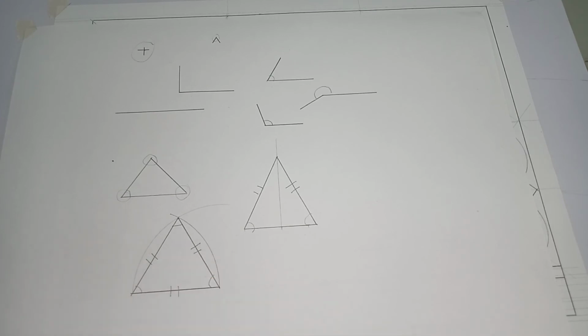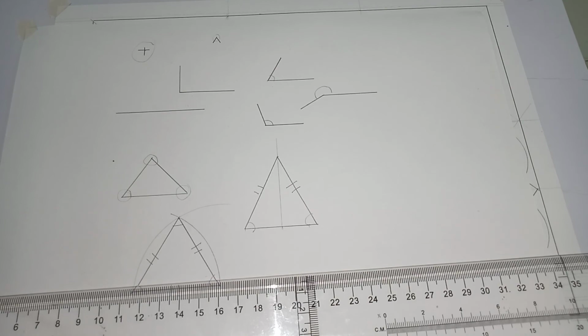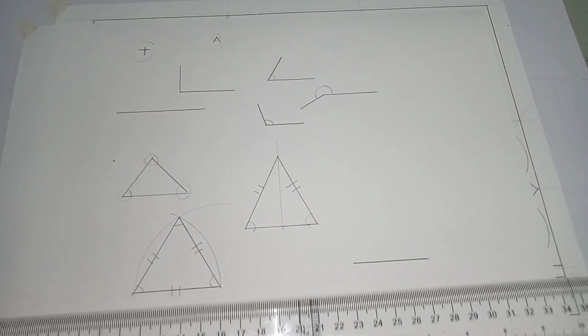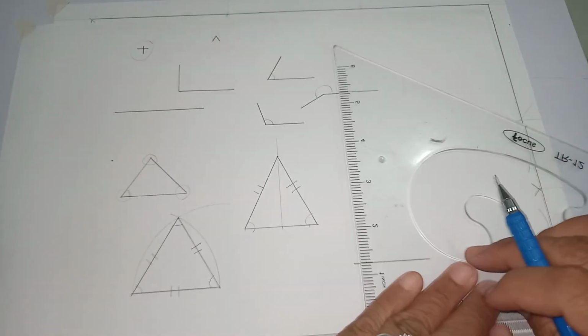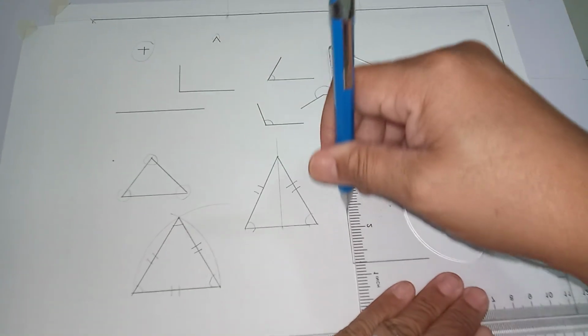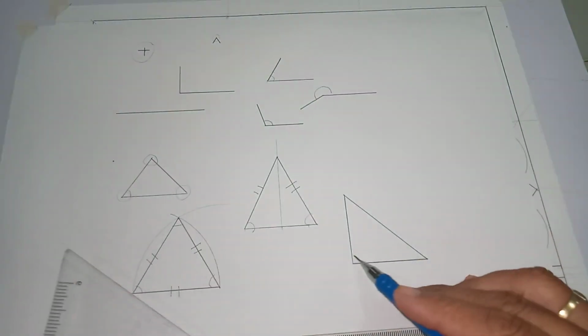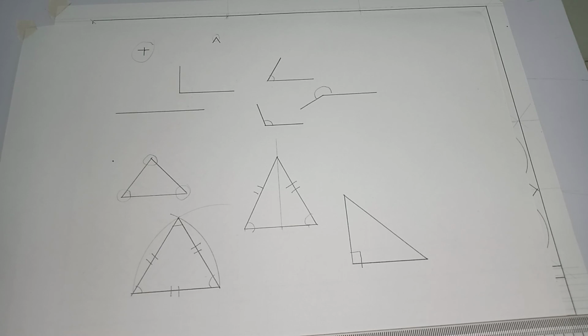Then we have the right triangle. What is a right triangle? Establish your horizontal line, then a vertical line using your triangle, then connect or close the figure so that you can have your right triangle. So this is how we're going to construct geometrical figures, part 1.